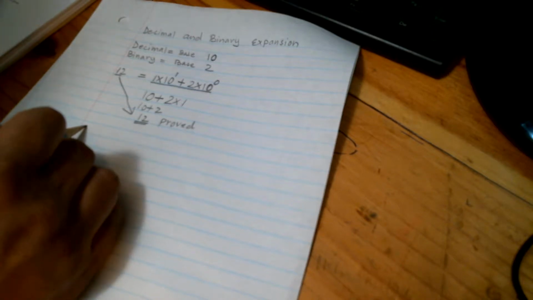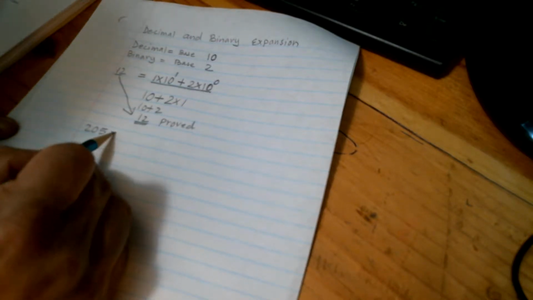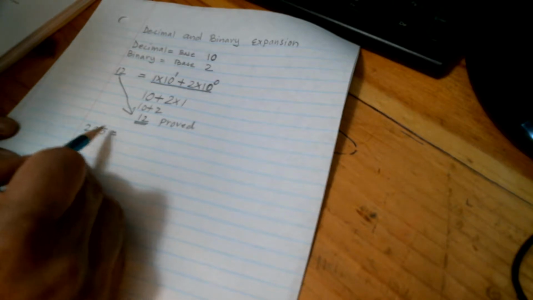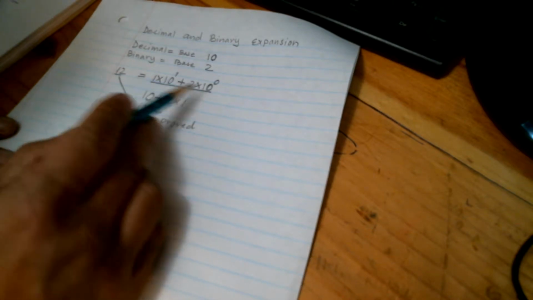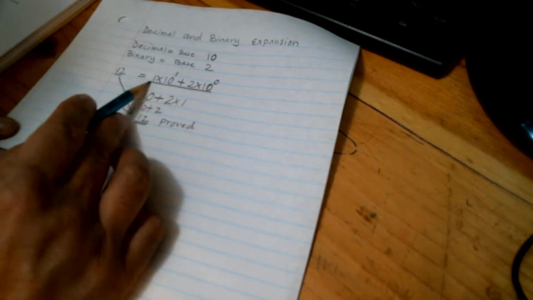Okay. Another. Let us do a little bigger number. Let us do 205. Let us expand this decimal in this expansion way.